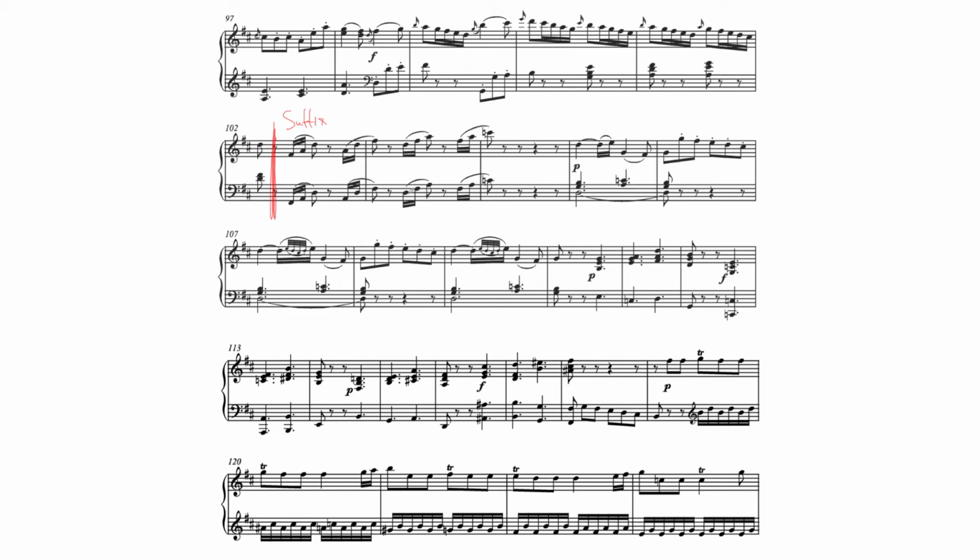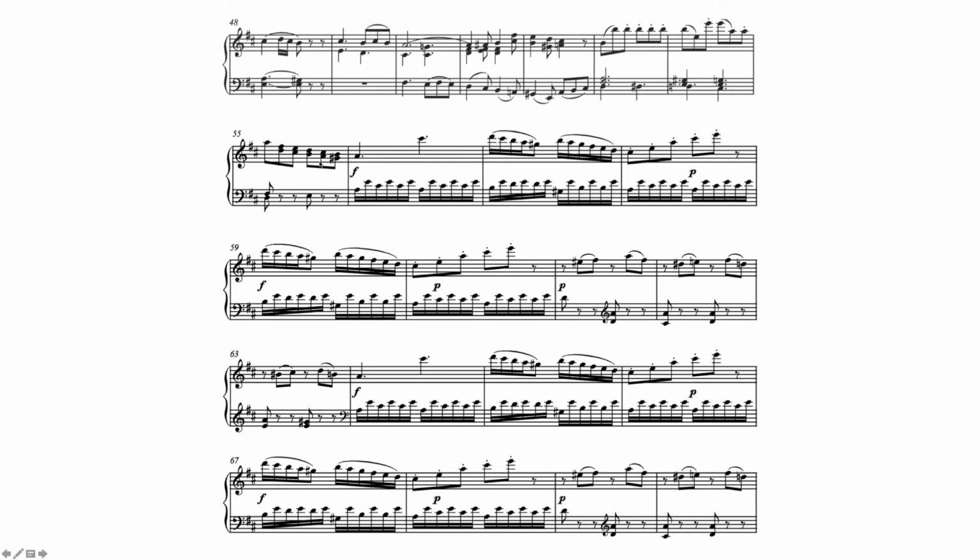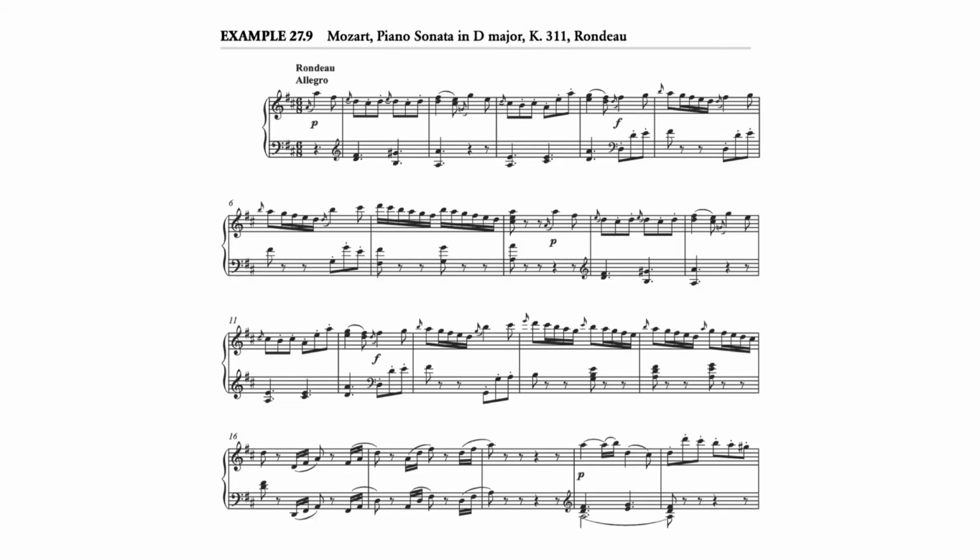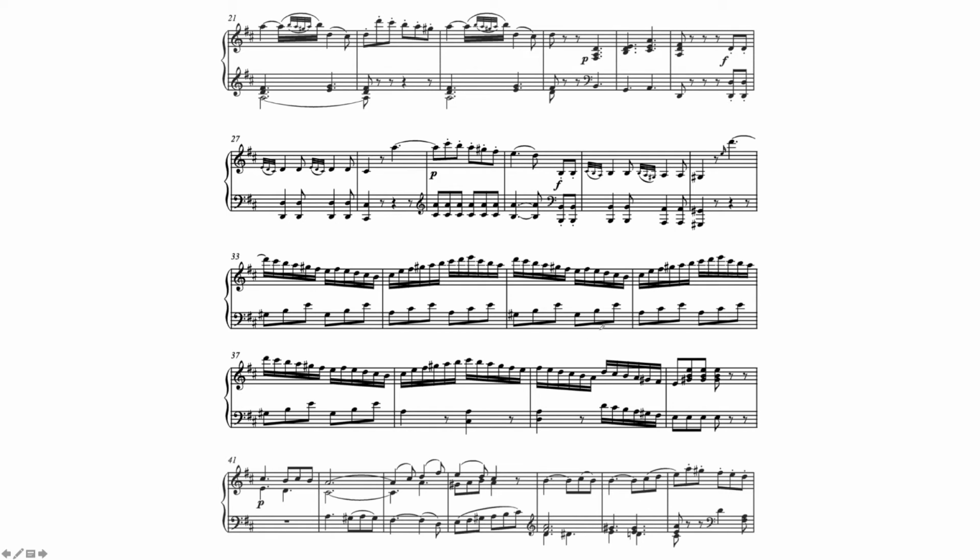But let me remind you, the suffix after the first A begins in D major and it continues in D major and it ends in D major.